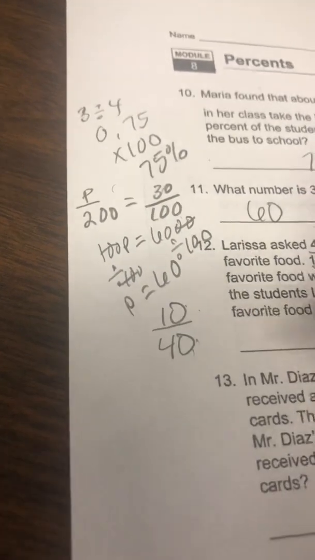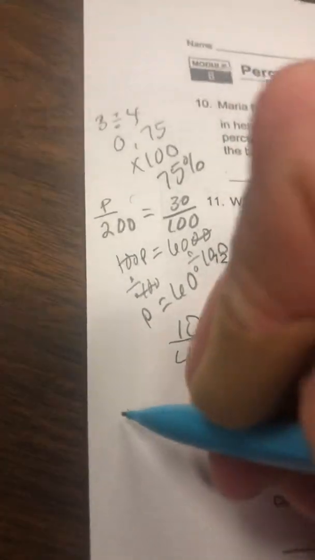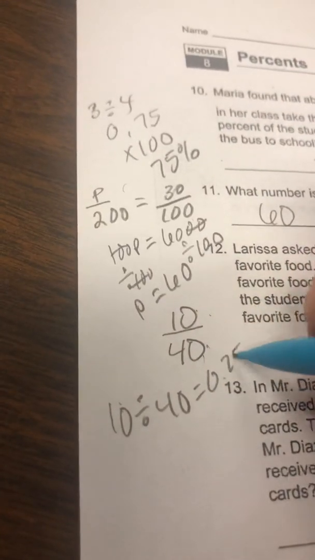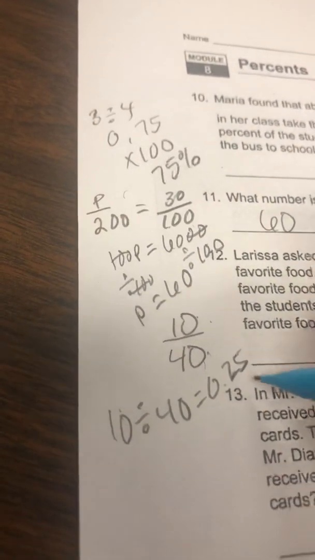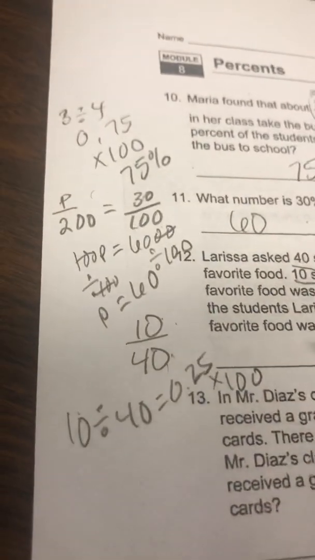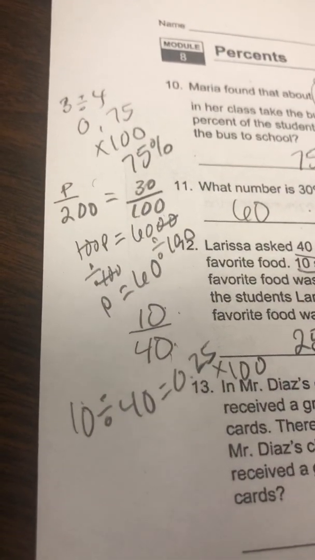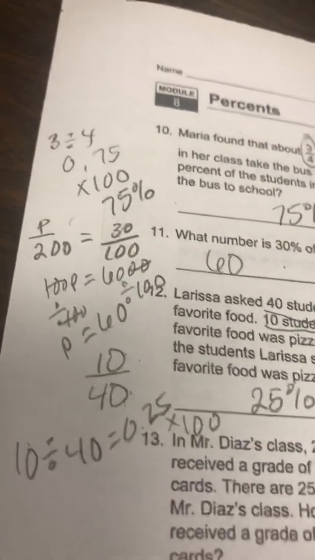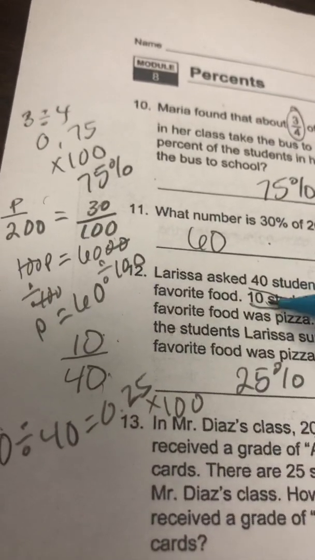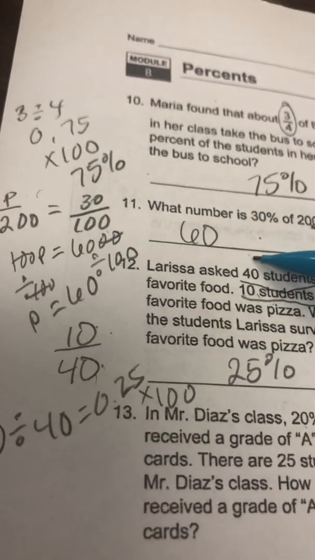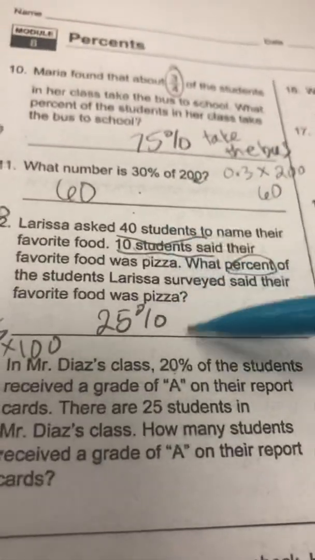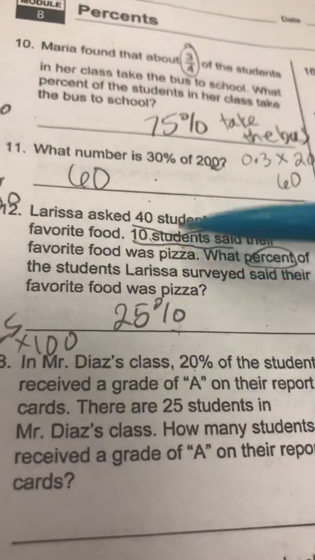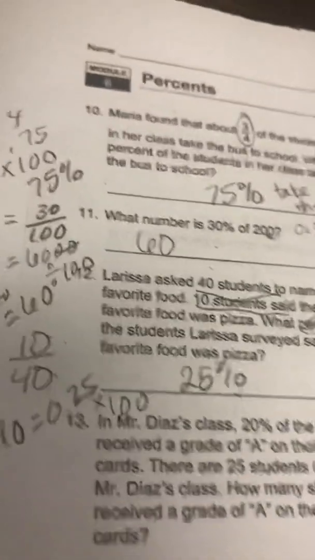When I do that in the calculator, I'm going to get 10 divided by 40, which equals 0.25. I would then multiply that by 100, and I would get 25%. The other thing you can look at is 10 times 4 is 40, right? And there are 4 quarters in $1. A quarter is 25%. So that's another way that you can kind of put that together.